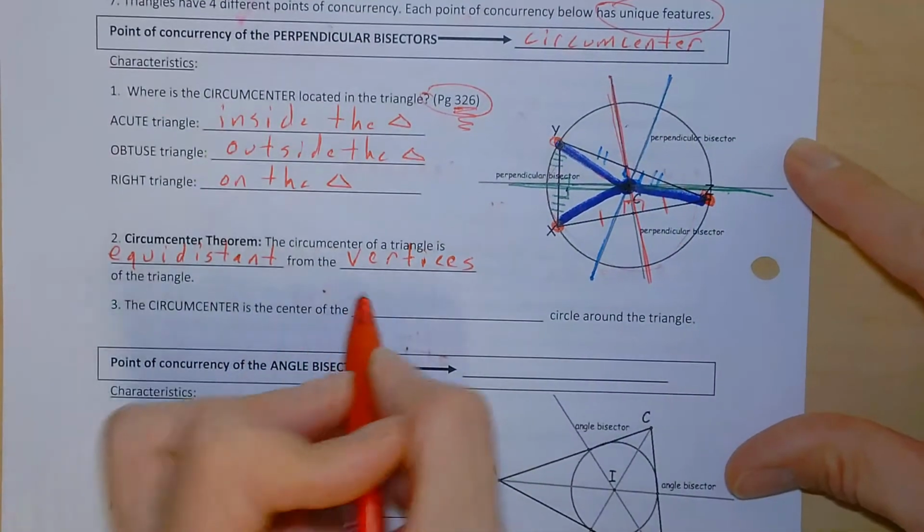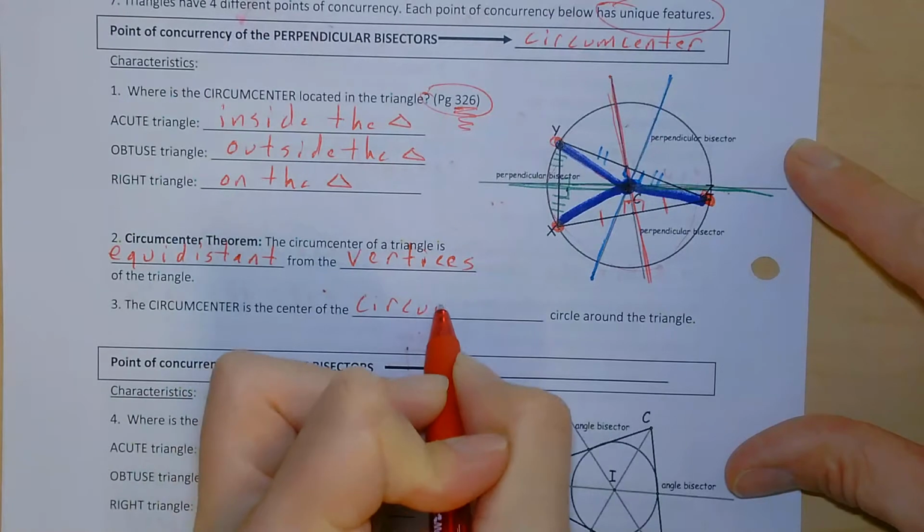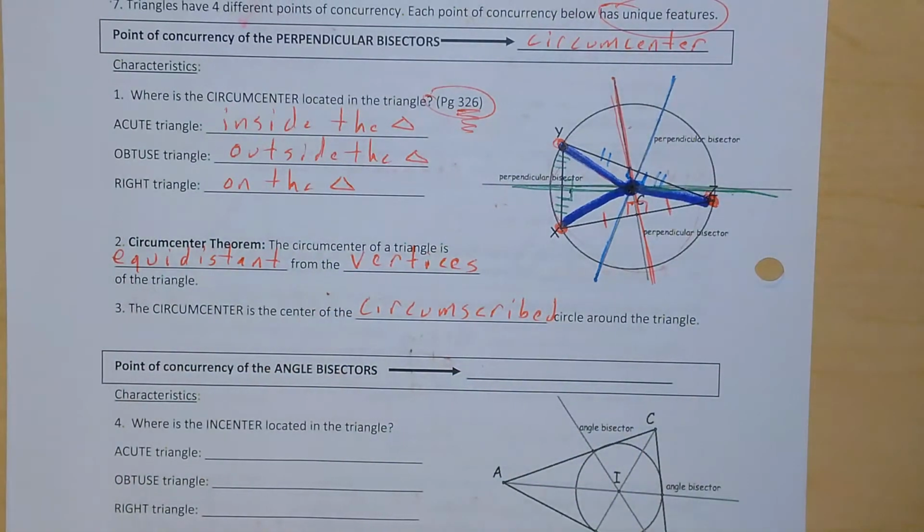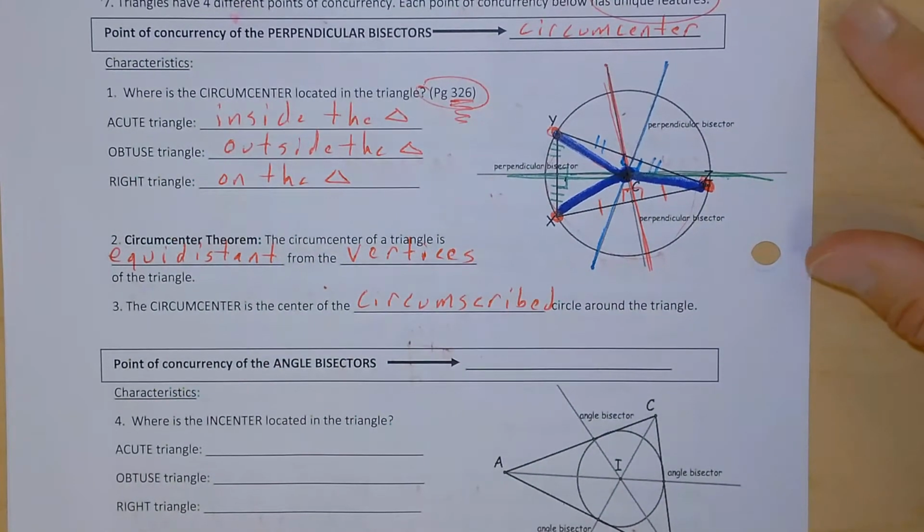So the circumcenter is the center of the circumscribed circle, which means the circle's on the outside and the triangle's on the inside. Again, this is just a lot of information. It's not a lot of thinking, it's a lot of information, okay? All right, so that's one of the 4 points of concurrency.